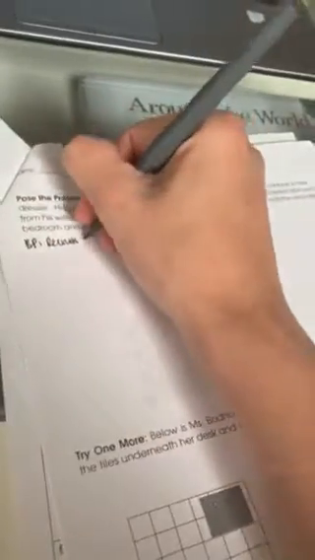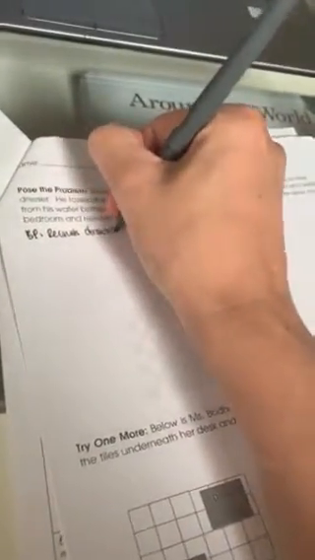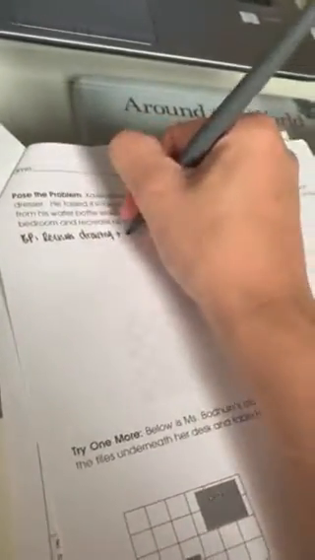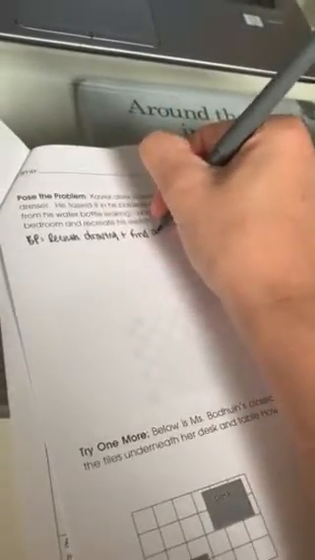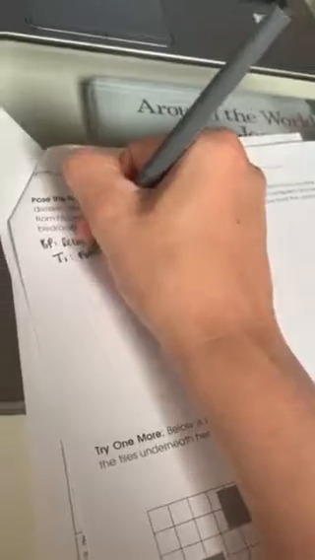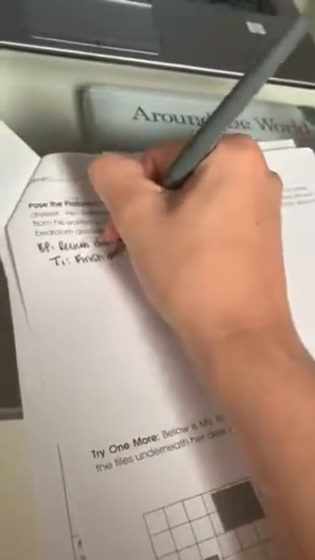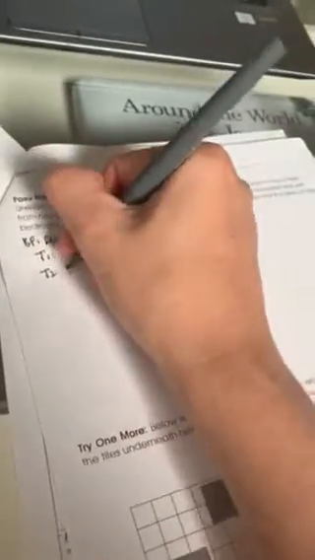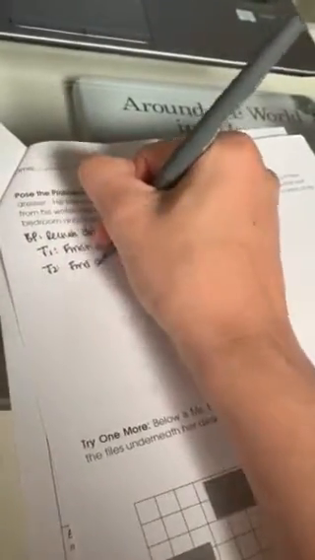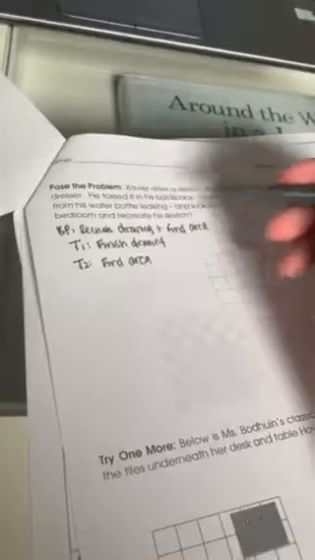Recreate drawing and find area. Task 1, finish drawing. Task 2, find area. I'm keeping those both as big problems because it says and here. Normally I would keep them separate.